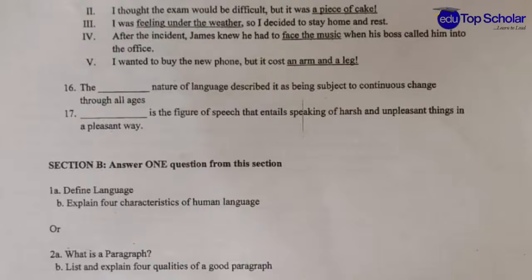See, this is very simple. Features of language, characteristics of language. Can you remember most of those features of language, characteristics of language? Number 1, language is innate, which means everybody is born with ability to speak at least one language. That is, language is innate.